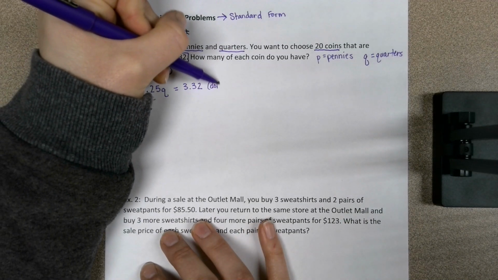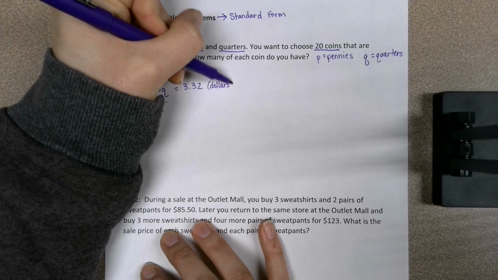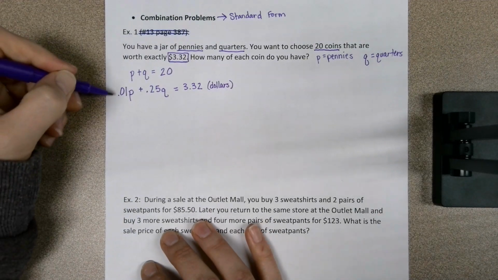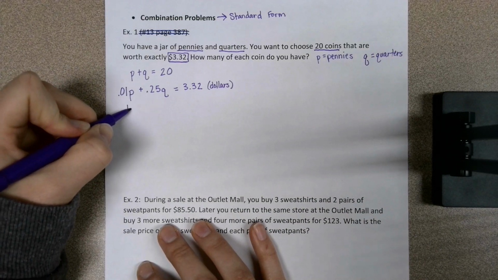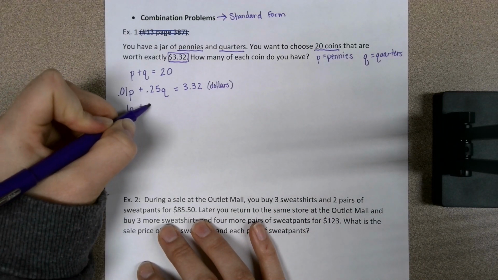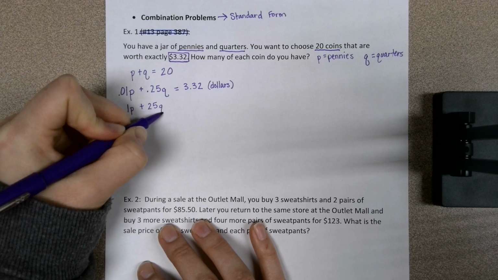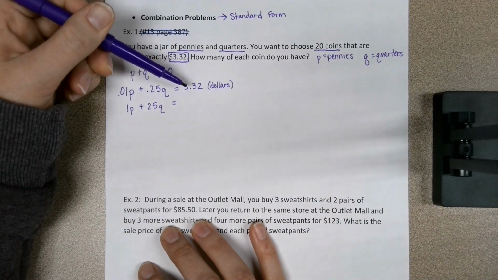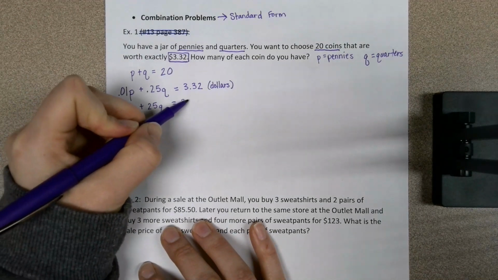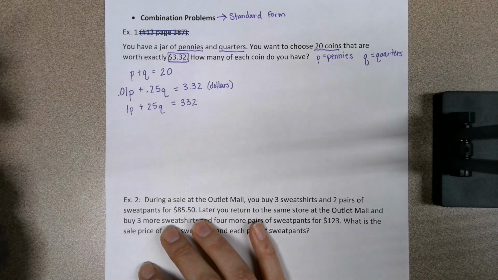We could, however, rewrite this equation in terms of cents, multiplying everything in it by 100. So then it would be 1 cent per penny plus 25 cents per quarter is equal to, written in just cents, 332 cents.